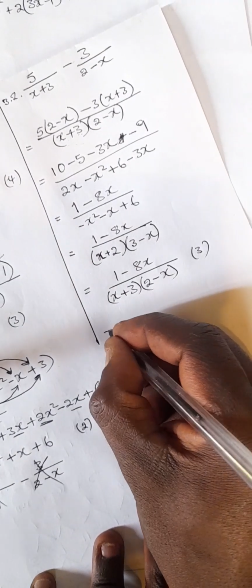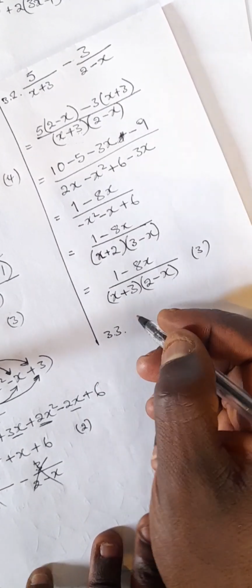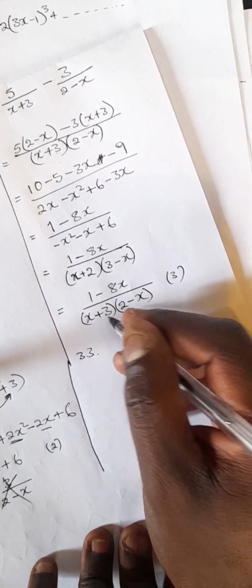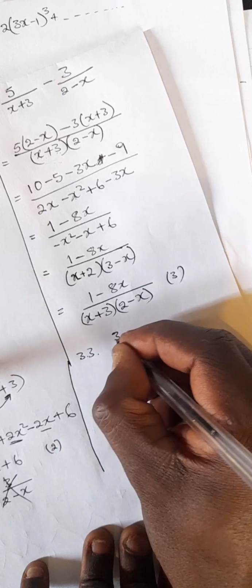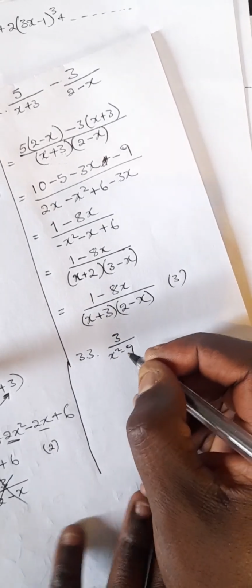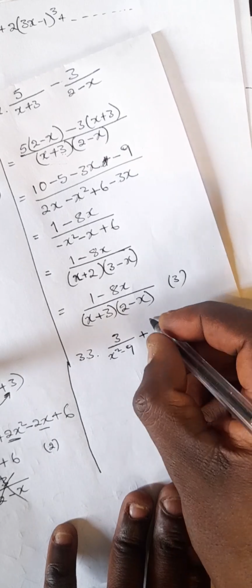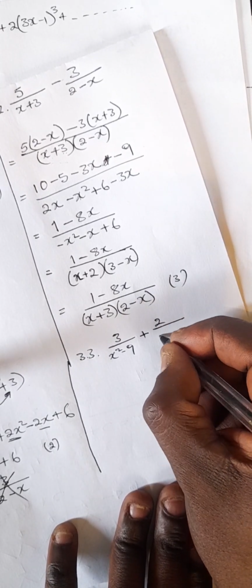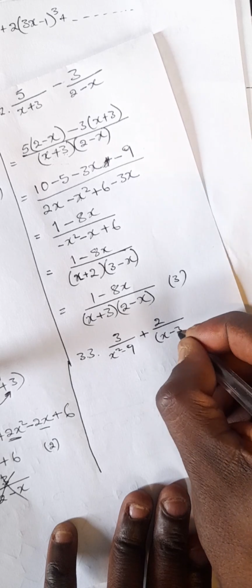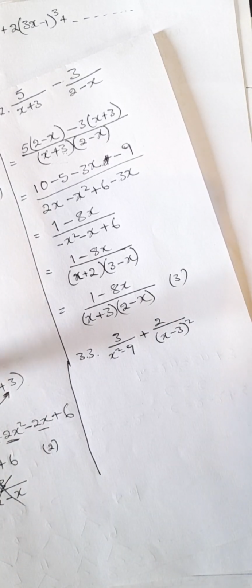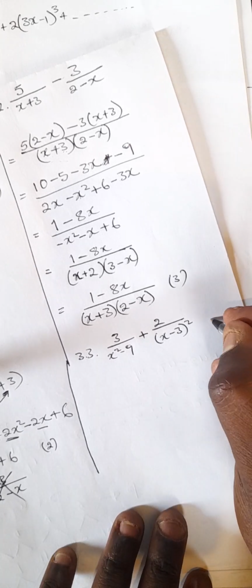Okay, moving on. 3.3 says 3 divided by x squared minus 9 plus 2 divided by x minus 3 all squared. Okay, this is 4 marks.